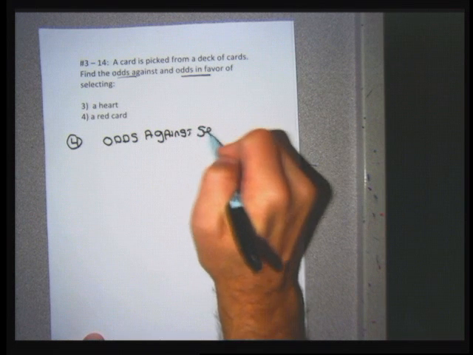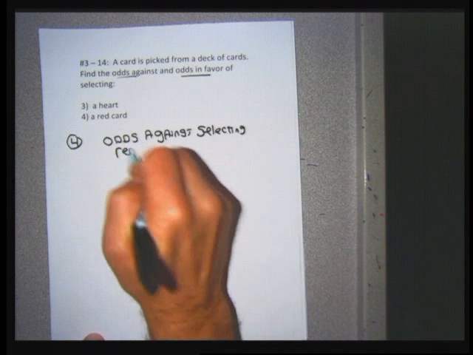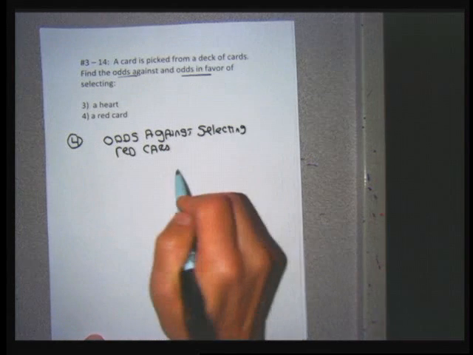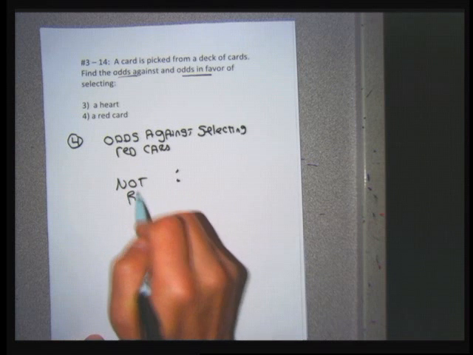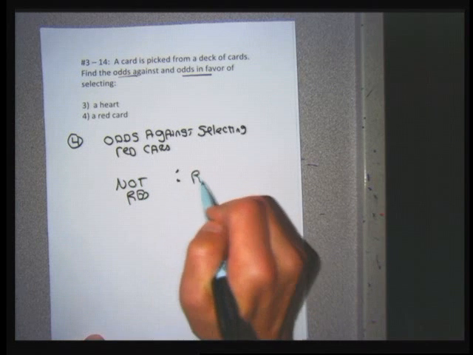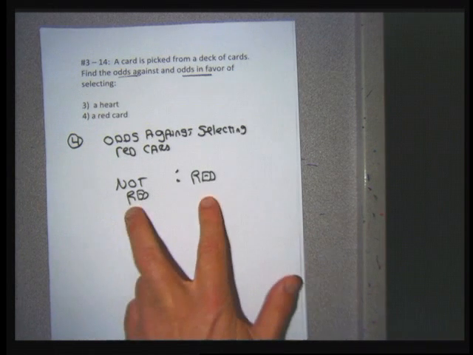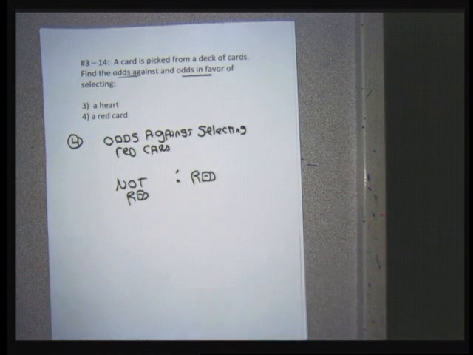selecting a red card, which means I need to break up a deck of cards into the not red cards and the are red cards. In an odds question dealing with cards, the 2 numbers that I put in have to add up to 52 because there's 52 cards in a deck of cards.